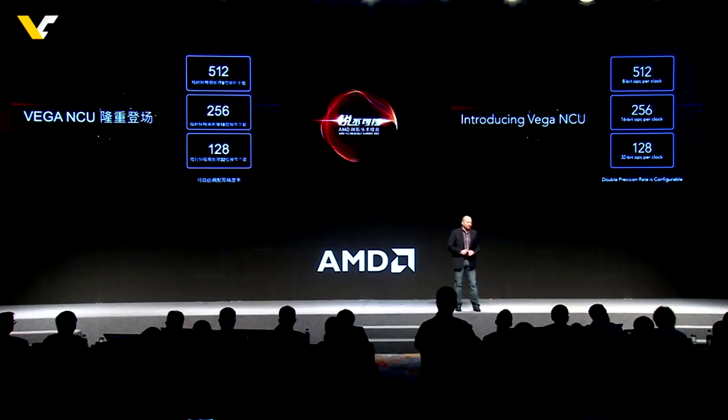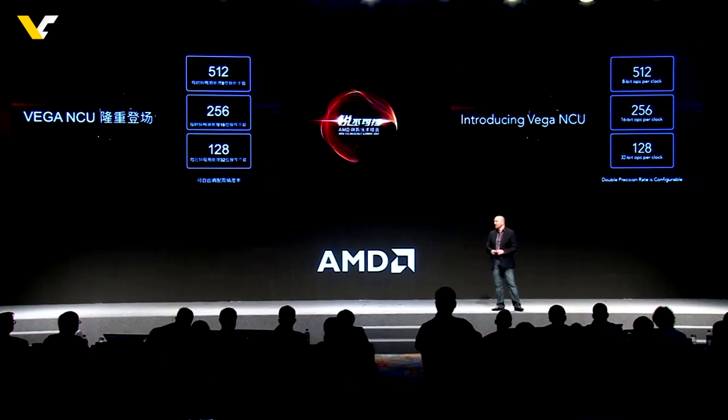Double precision rate is configurable, so you can think about which one you want to go with, and you can configure that in your double precision model. But more importantly, our chip allows us to operate in between those. So you don't always have to go at 32-bit, 128. You can switch back and forth in between and manage your workloads appropriately, so that you're driving the best performance possible as you're running your application or your game.